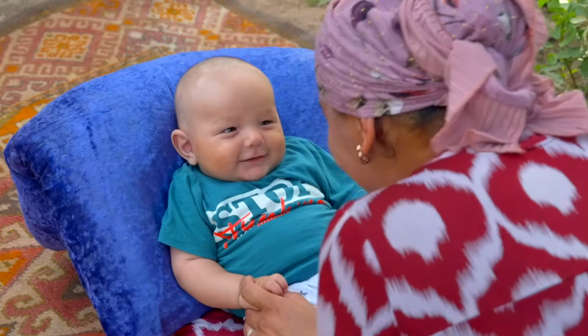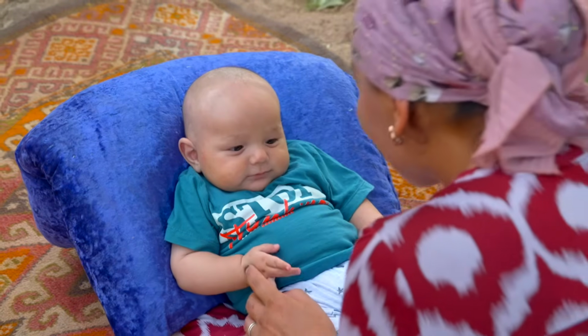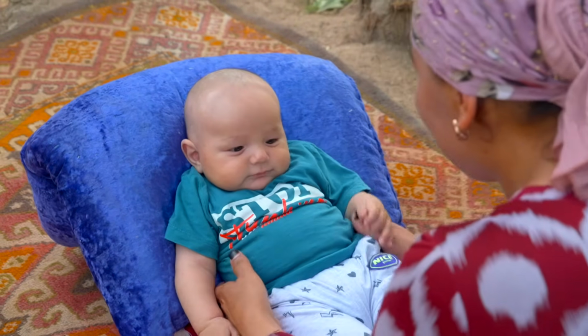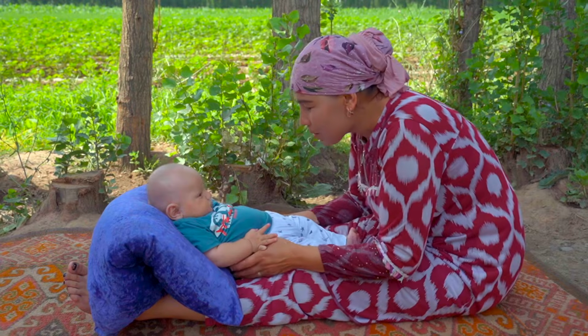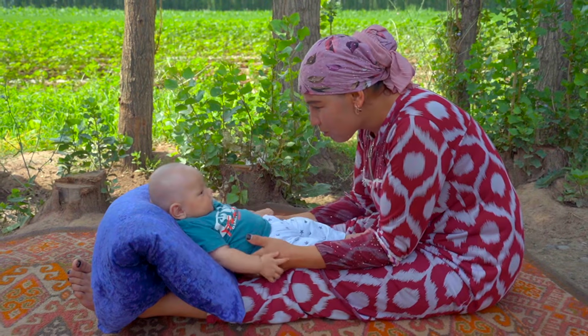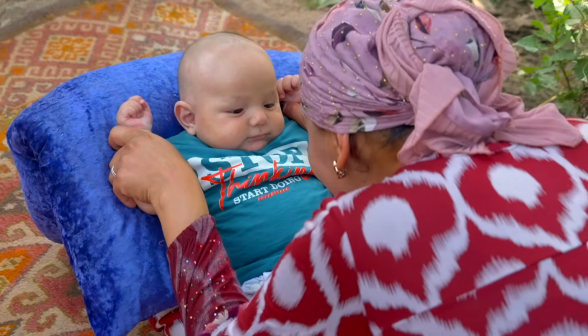Suddenly he breaks eye contact and his smile disappears, showing he's had enough. His mother keeps trying to interest him, but his smile doesn't come back. He may be ready for a different play activity.